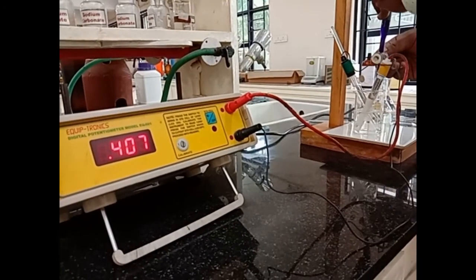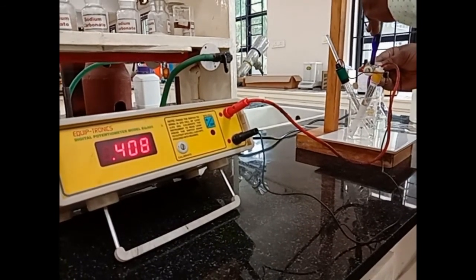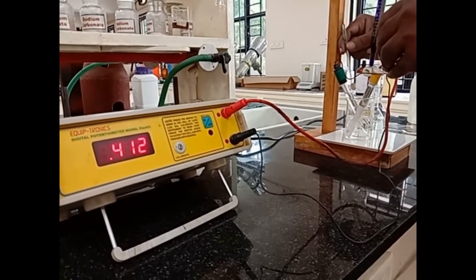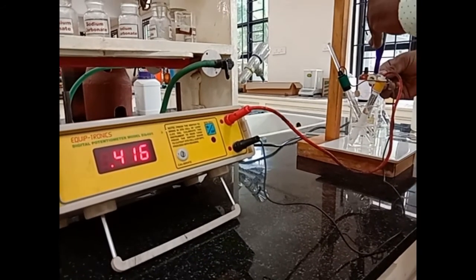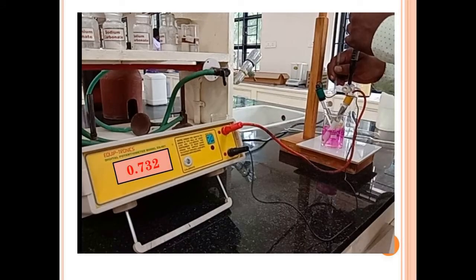And add 0.2 ml portions of KMnO4 from the burette and the change in the EMF is recorded. We observe that the EMF increases slowly at the beginning and at the end point it increases suddenly.